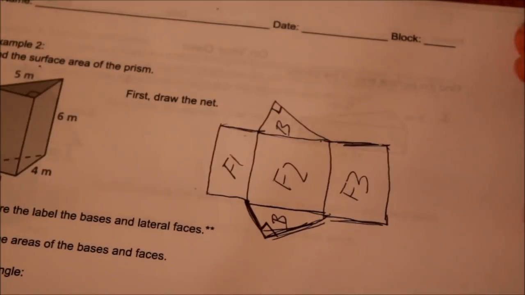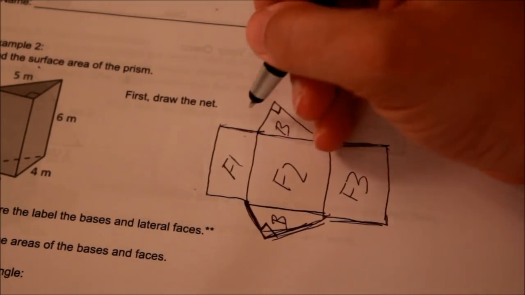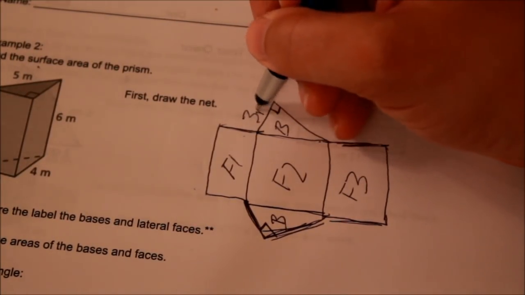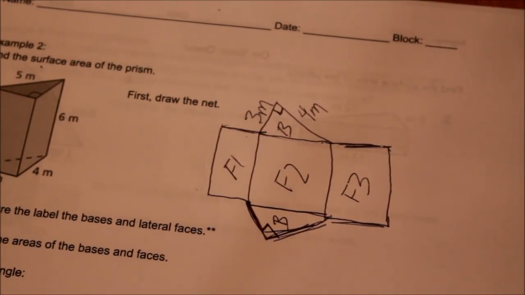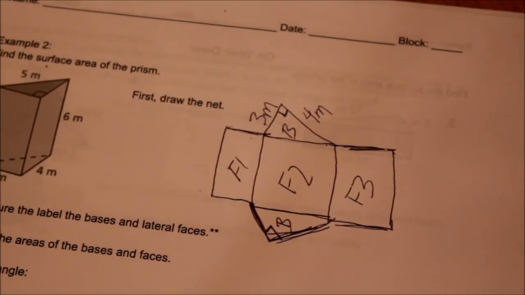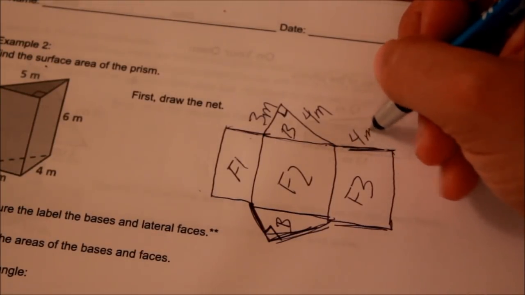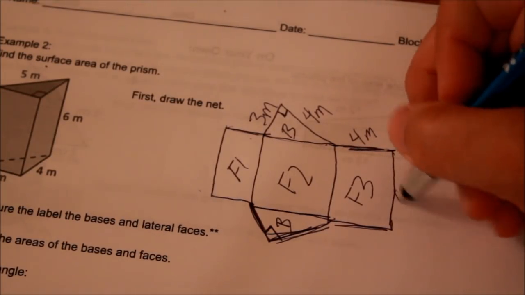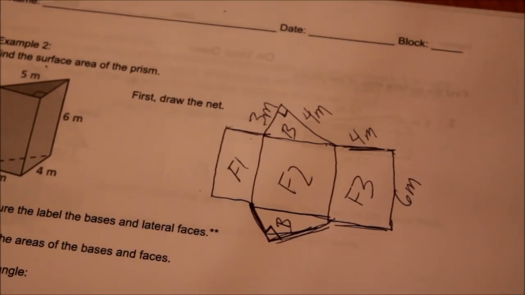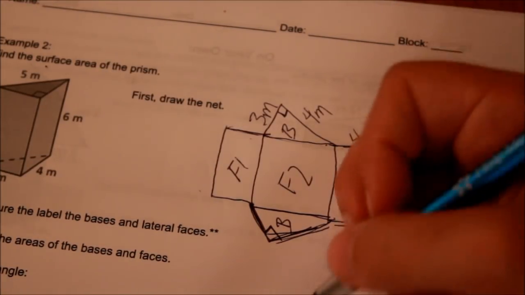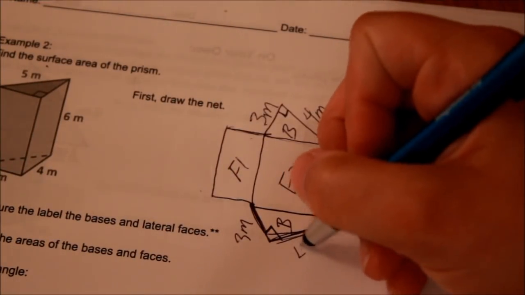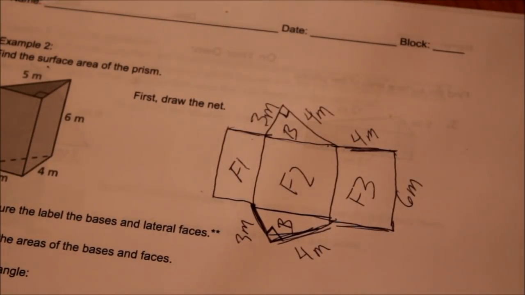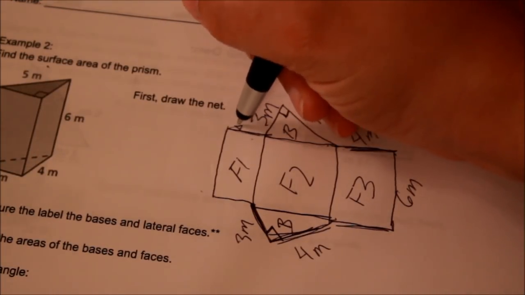Now we're also going to label these sides. When we label them, we have 3 meters here. We have 4 meters over here. I have 4 meters right here. 6 meters right here. The triangle down here is going to be the same. 3 meters, 4 meters. Let's see, did I miss it? Oh, this one is 3 meters.